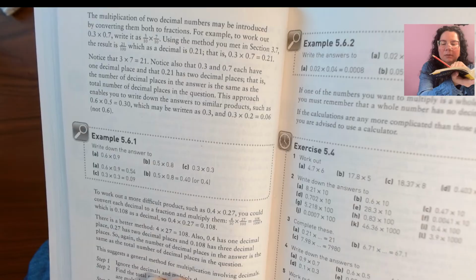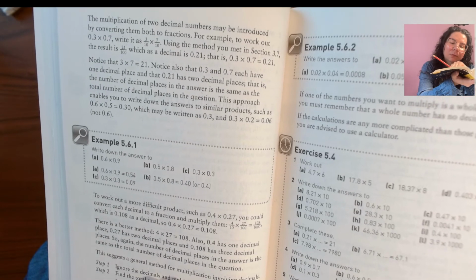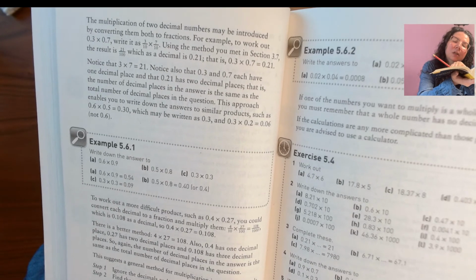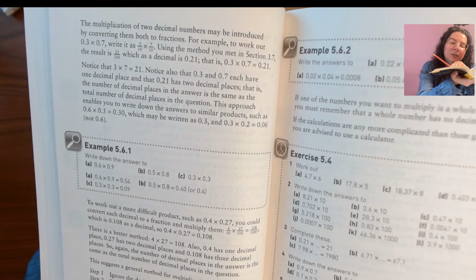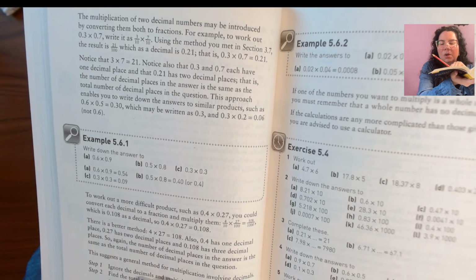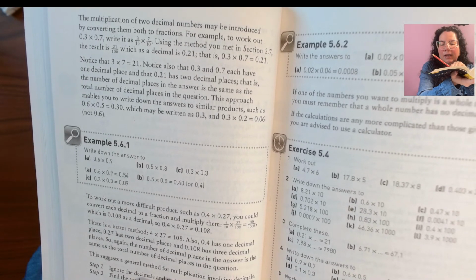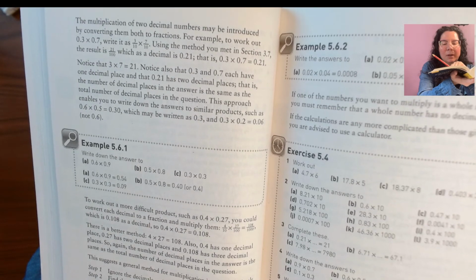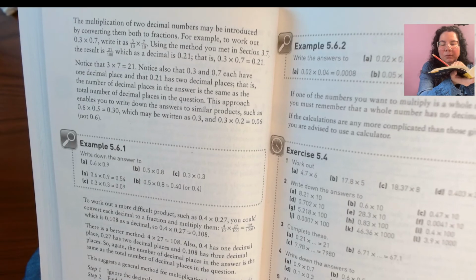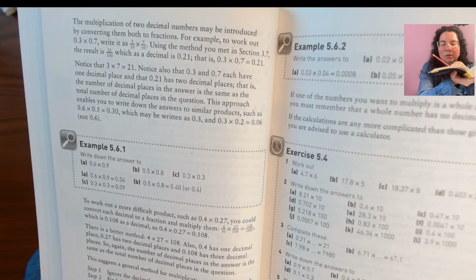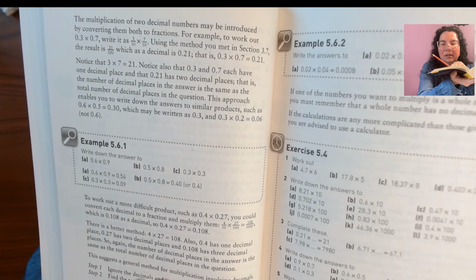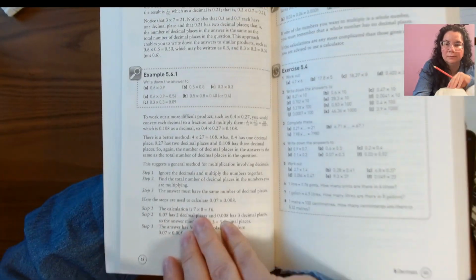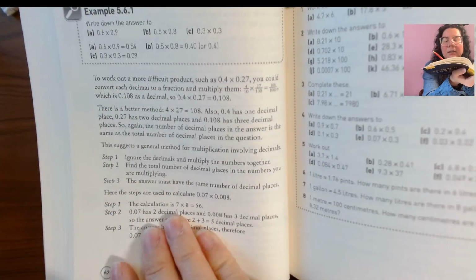To work out a more difficult product, such as 0.04 times 0.27, you could convert each decimal to a fraction and multiply them. So 4 over 100 times 27 over 100 equals 108 over 10,000, which is 0.0108 as a decimal. So 0.04 times 0.27 equals 0.0108.